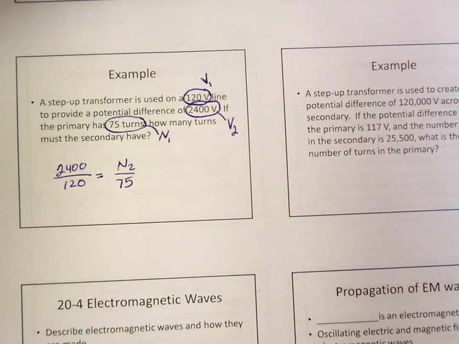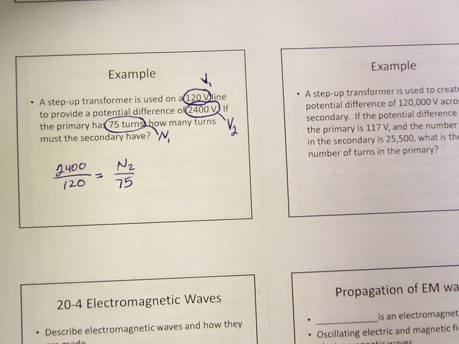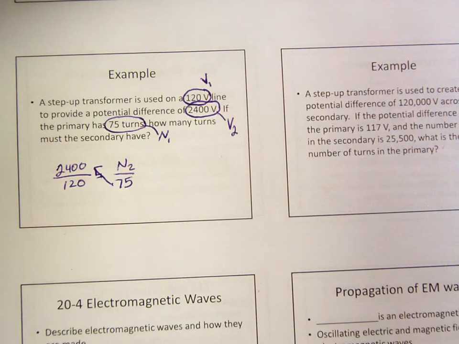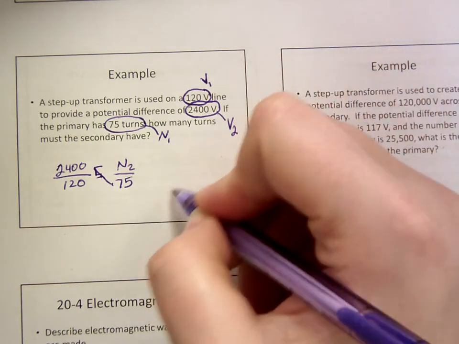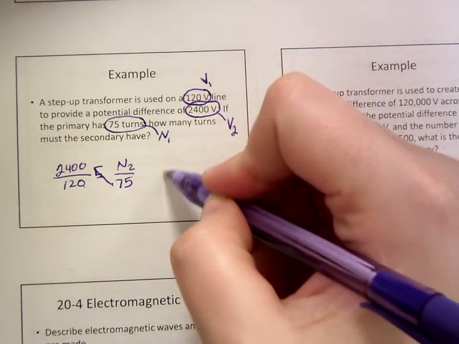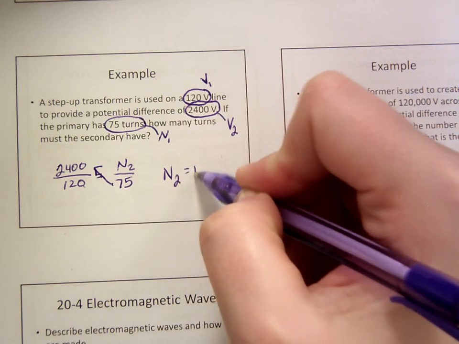Now technically, with proportions, there's more than one way you can set up a proportion as long as you're consistent on both sides of the equation. But regardless of how you end up setting it up, if done correctly, you should get the same answer either way. So in this one, I am going to multiply 2400 by 75 and then divide by 120. So cross multiply and divide. When I do that, I get 1500 turns.